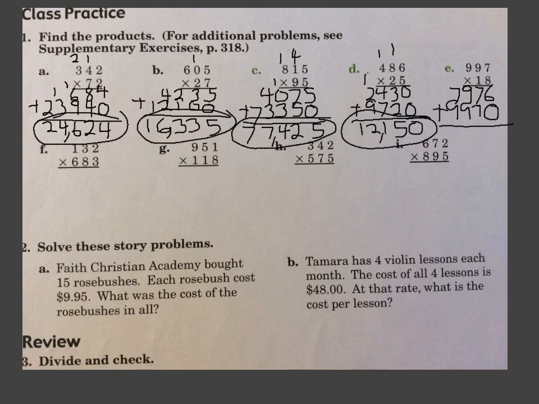Let's add up our partial products. 6 plus 0 is 6. 7 plus 7 is 14. Carry the 1. 1 plus 9 is 10. Plus 9 more would be 19. Carry another 1. 1 plus 7 is 8. Plus 9 would be 17. And so our answer will be 17,946.